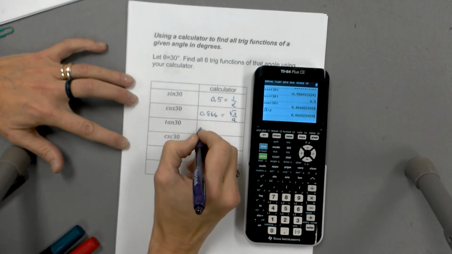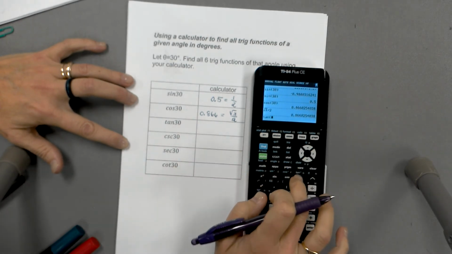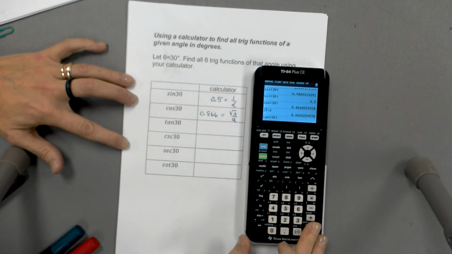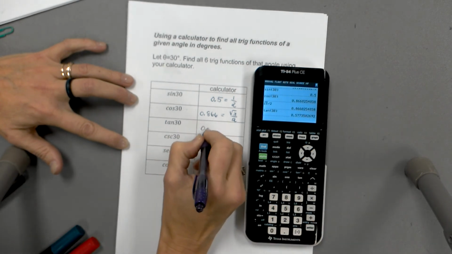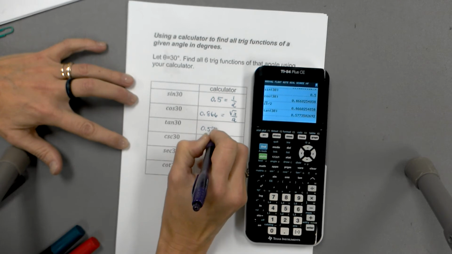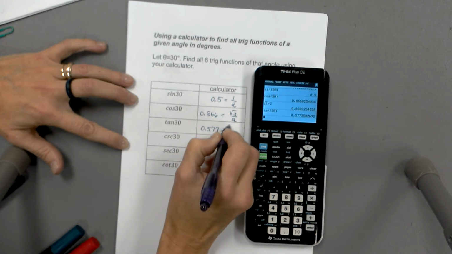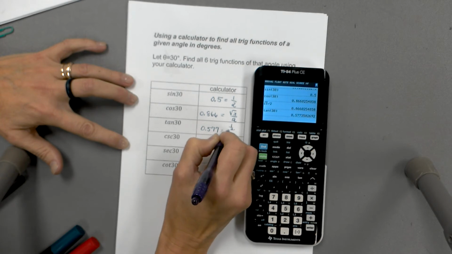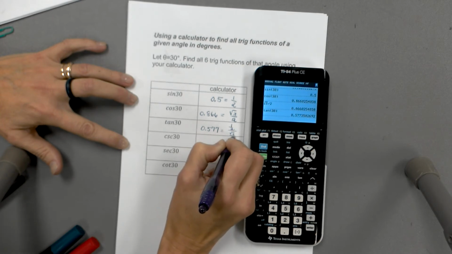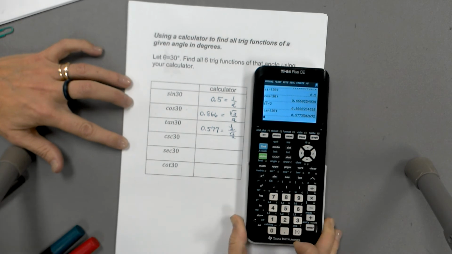The tangent of 30, close the parentheses, is 0.577, and that would be found by doing 1/2 over the square root of 3 over 2. And again, we'll get into that more later.